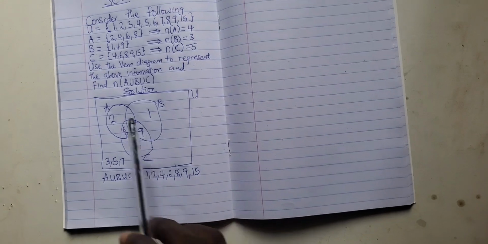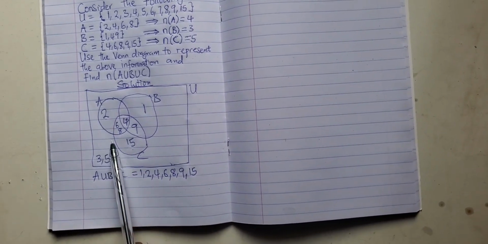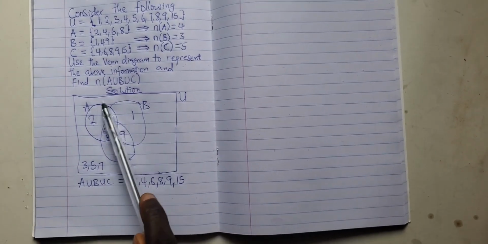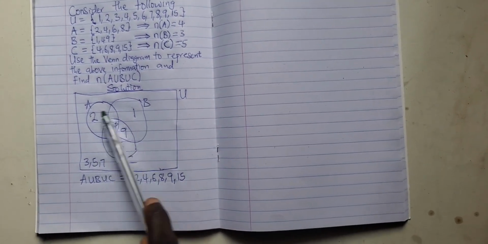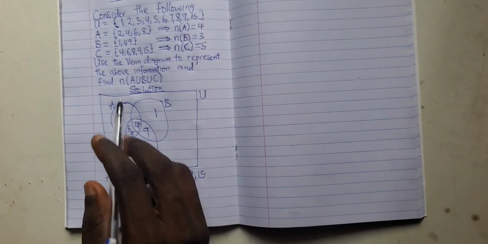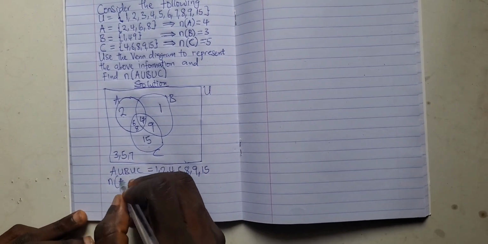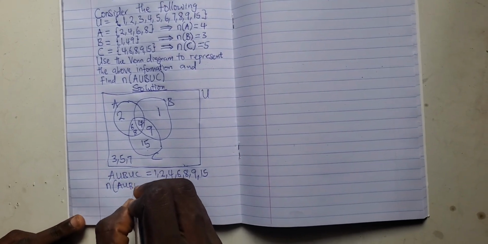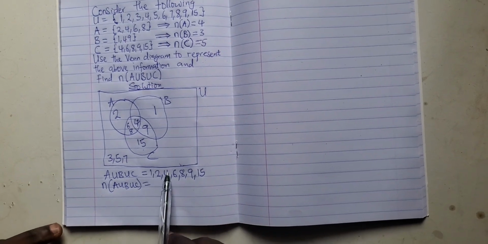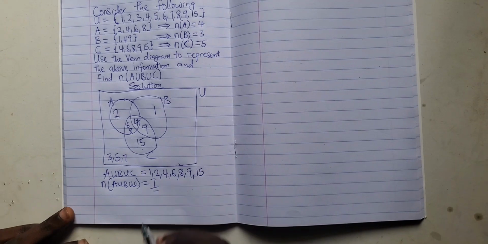So A union B union C simply means we combine all the elements in A, B, and C. You can see this A, this B, this C. So all the elements present here, they are A union B union C. So now let's find the number of elements in A union B union C. How many elements are present here? 1, 2, 3, 4, 5, 6, 7. 7. That is our answer to that.